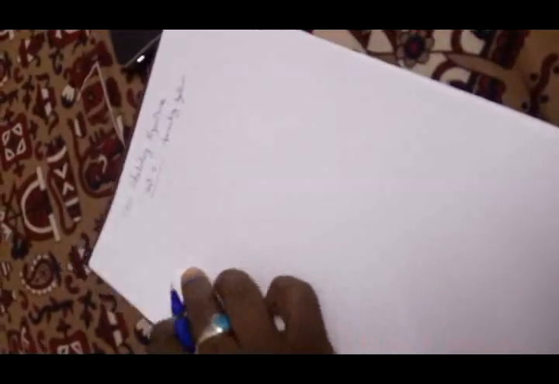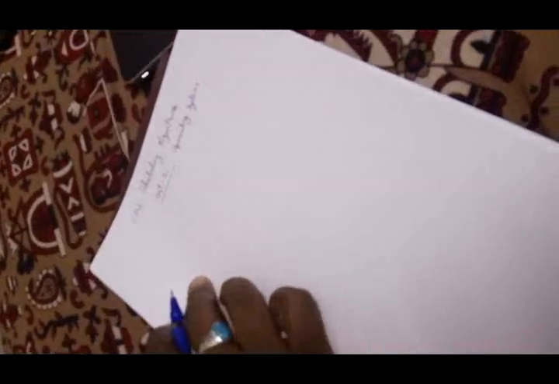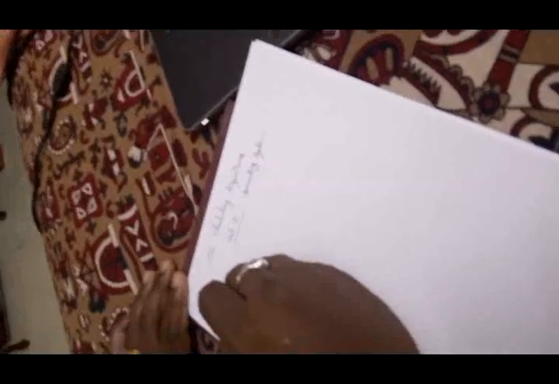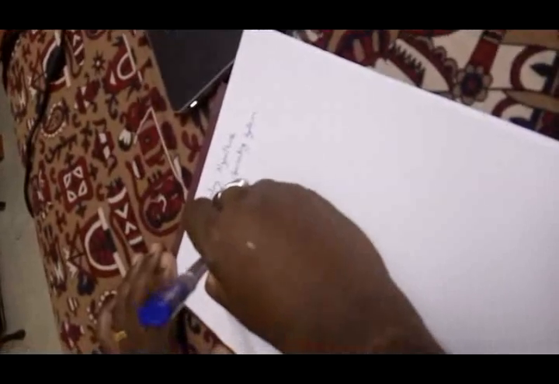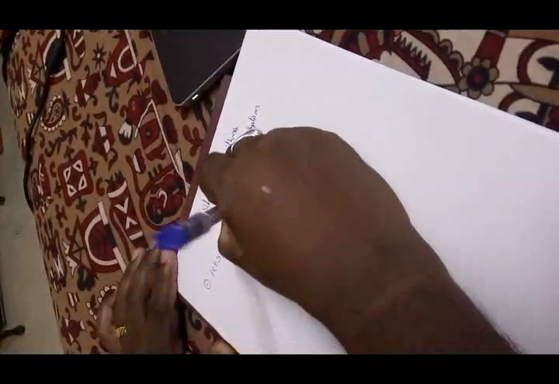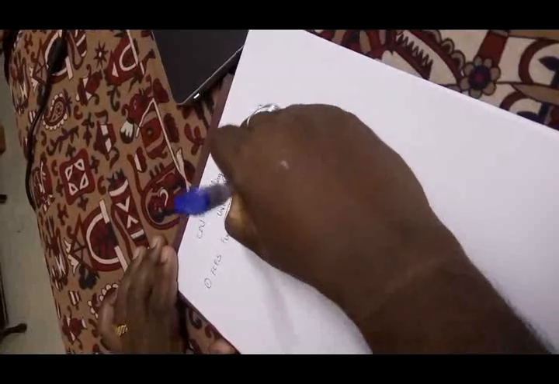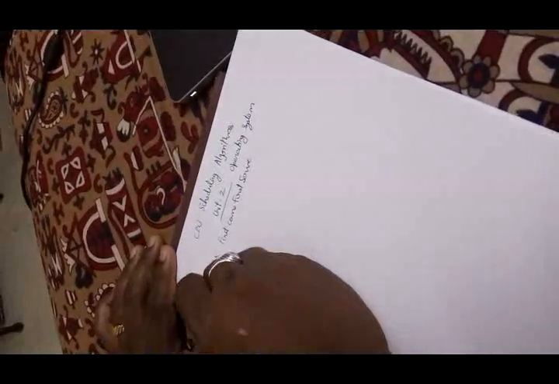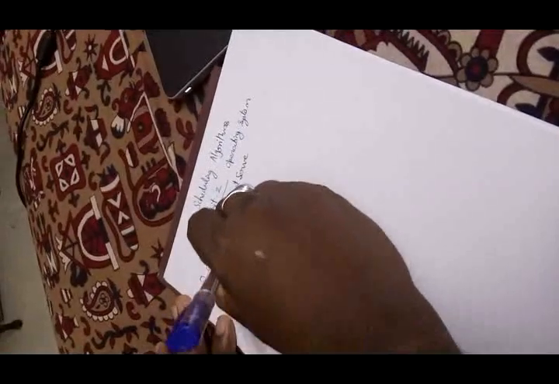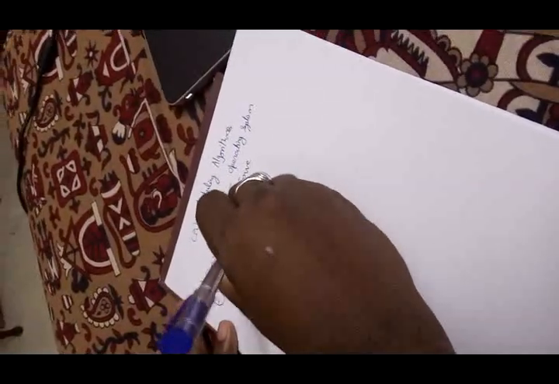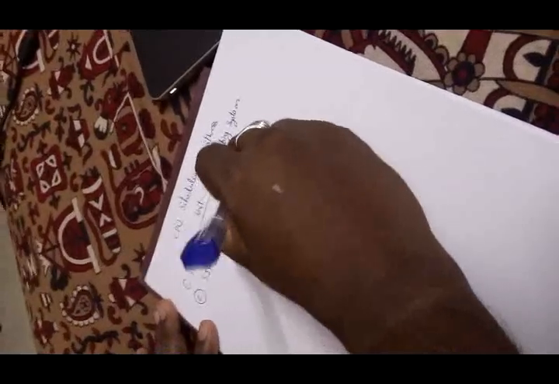Good morning, students. In today's revision class we are going to discuss CPU scheduling algorithms. In total there are 6 types of process scheduling algorithms. The first one is FCFS, which stands for first come, first serve. The second one is shortest job first, SJF. SJF stands for shortest job first.